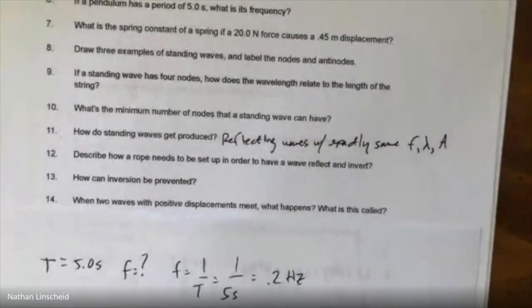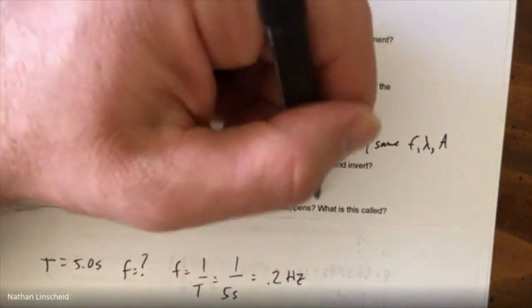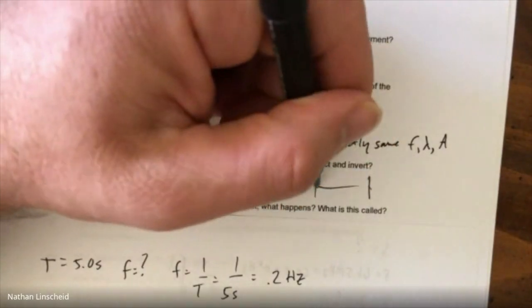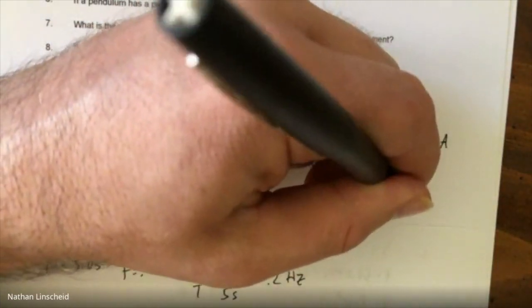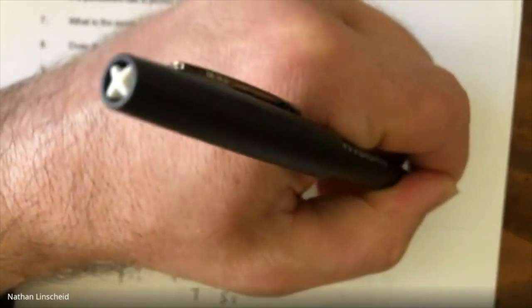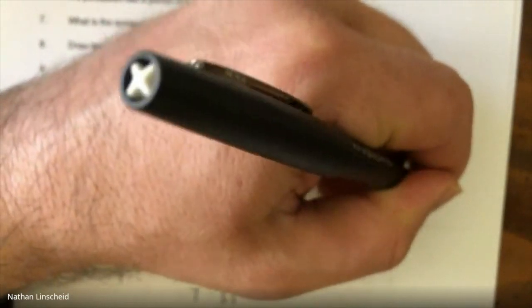All right, number 12, describe how a rope needs to be set up in order to have a wave reflect and invert. So basically what this means is you're going to send a pulse here, and it's going to travel. This end needs to be fixed. So you have a fixed end, which means that it will invert when it reflects.